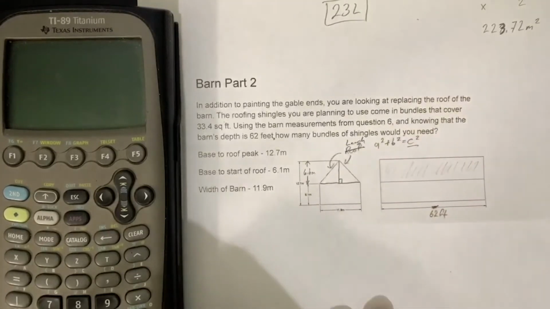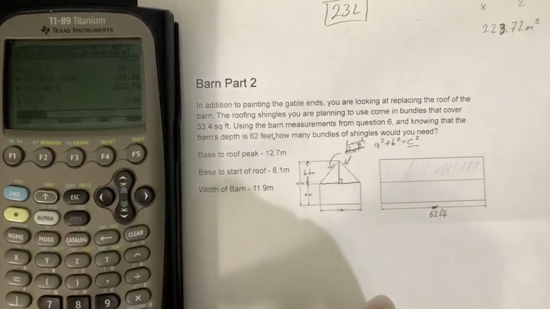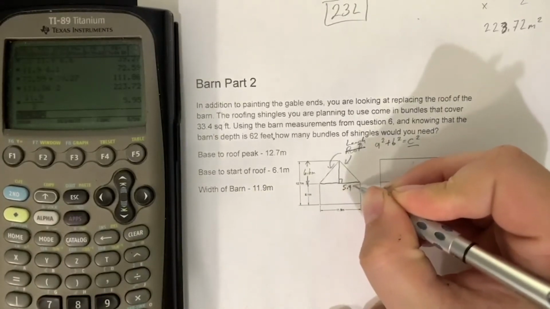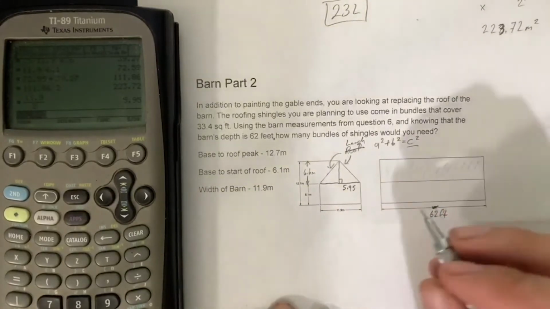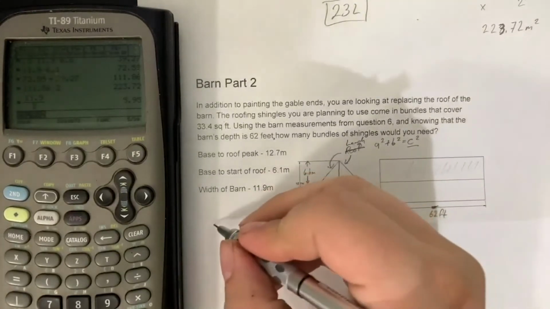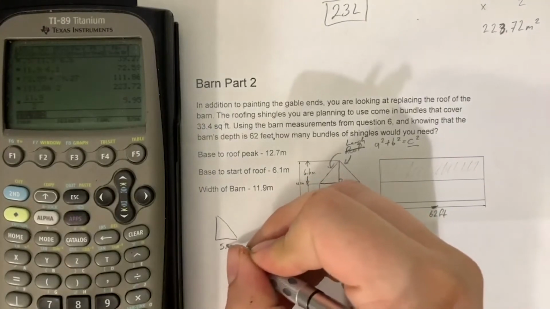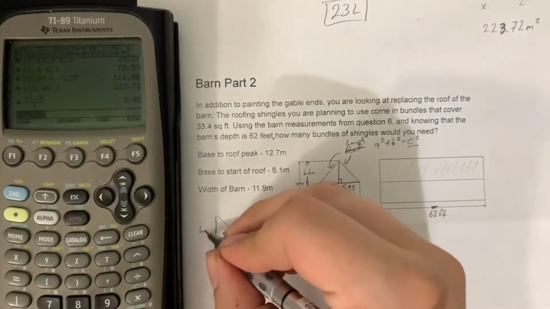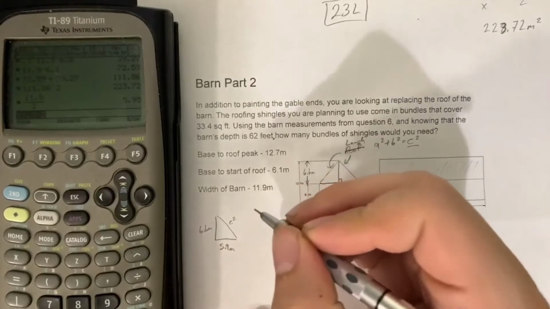11.9 divided by 2 is a value of 5.95. So in our triangle, we're basically saying this is 5.9 meters, this is going to be the 6.6 meters, and this is going to be our c squared value.